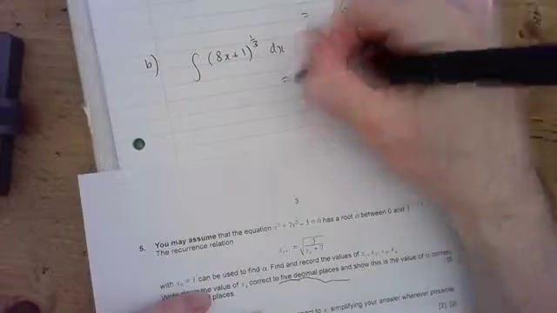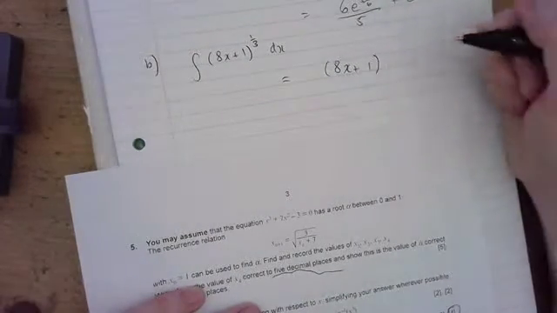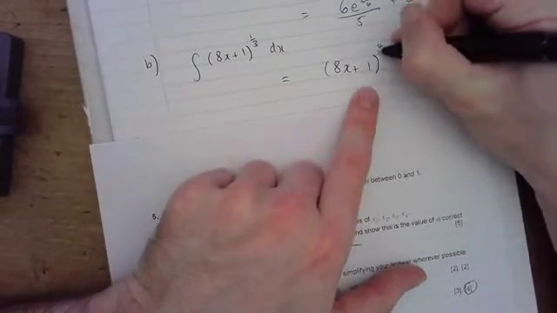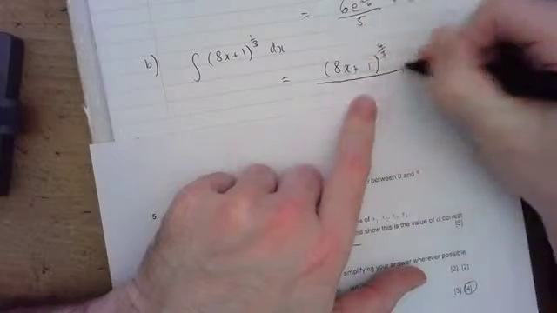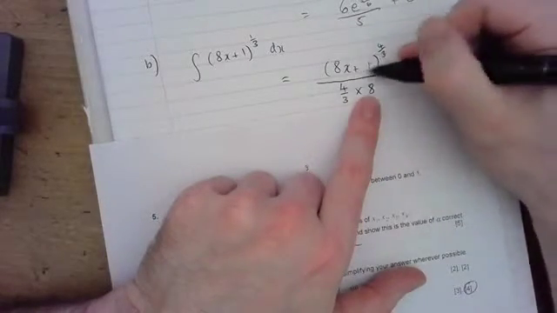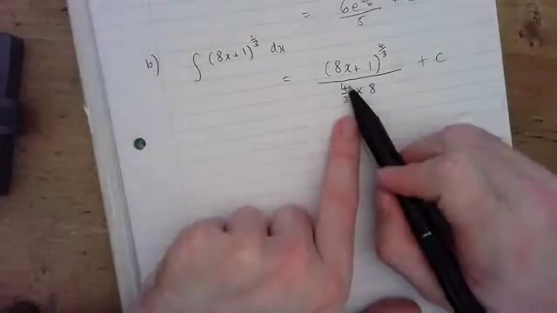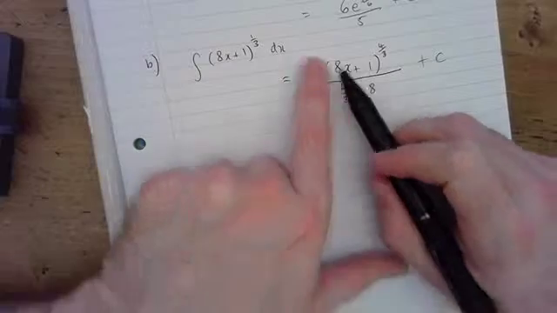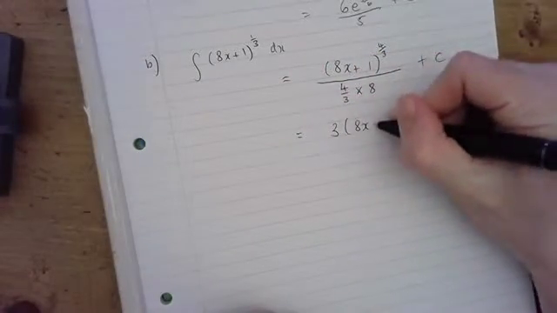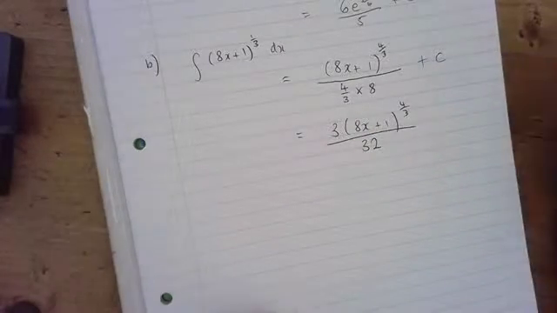So that is going to equal exactly the same bracket, but the rules of integration are power up by 1, so it's going to become 4/3, divide by the new power, but also times by the differential of the bracket, plus c. I'm going to neaten that up. That 4 times by the 8 is 32, and that 3 I'm going to take up onto the top. So it's going to become 3(8x + 1) to the 4/3 all over 32.